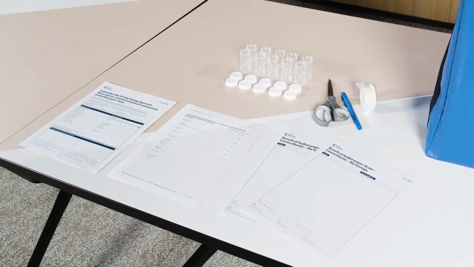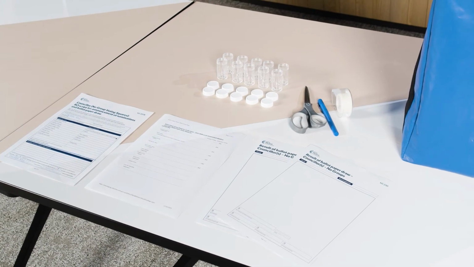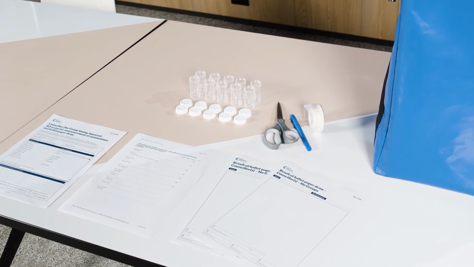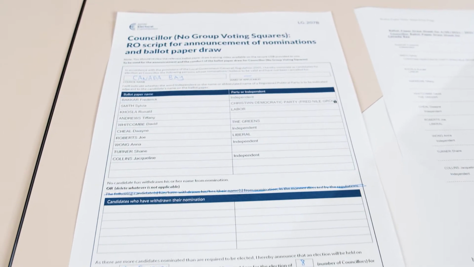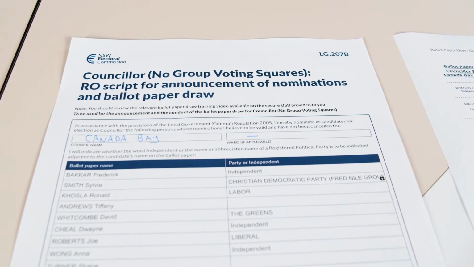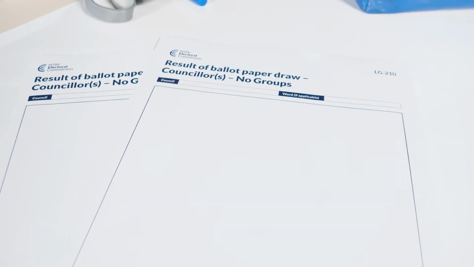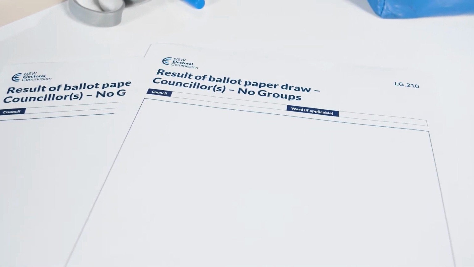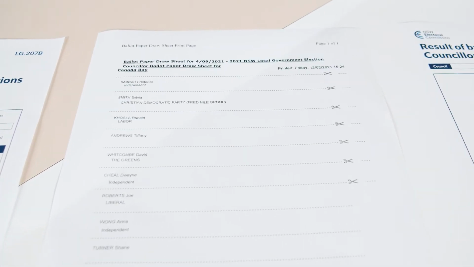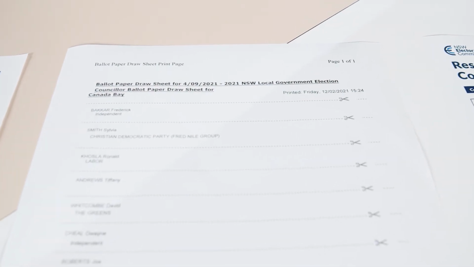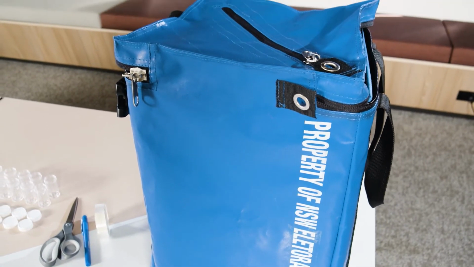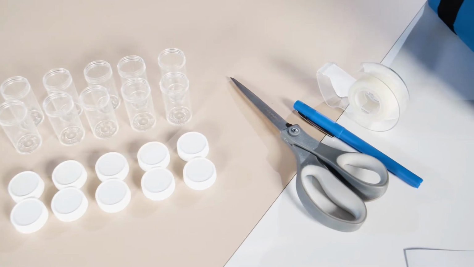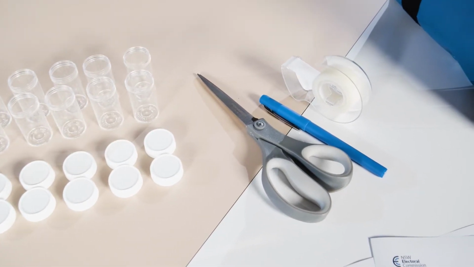The full list of materials and stationery items required to conduct the draw are provided in the returning officer's standard operating procedures. These include the returning officer announcement for ballot paper draw, councillor, no group voting square, LG 207B. The result of ballot paper draw councillors, no groups, LG 210, printed from the election homepage. The names of the accepted candidates printed from Emma. One cylinder for each candidate. Small ballot box and plastic security seals. Stationery such as sticky tape, scissors and pens.